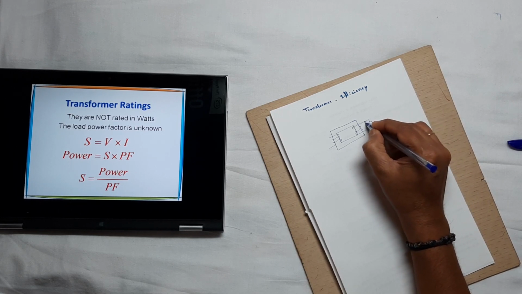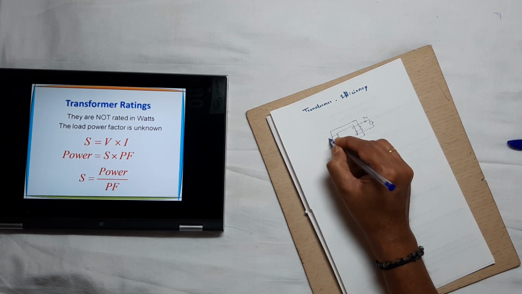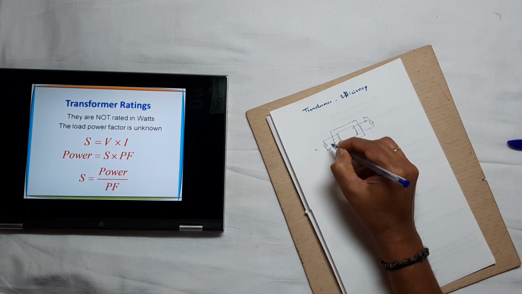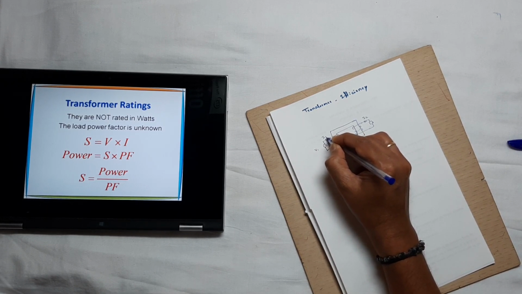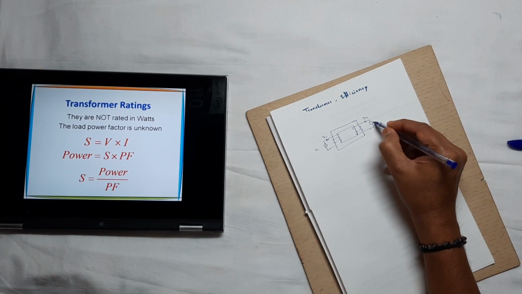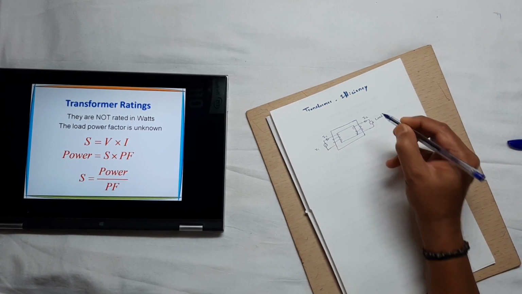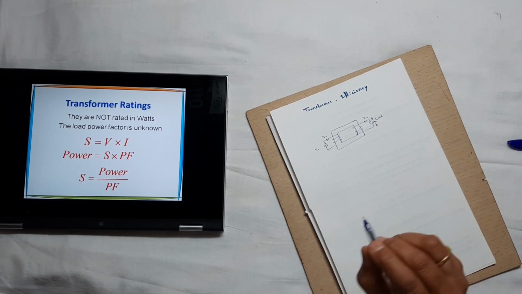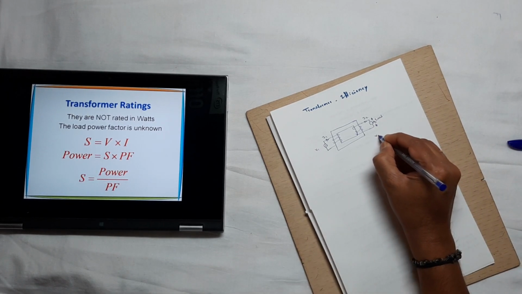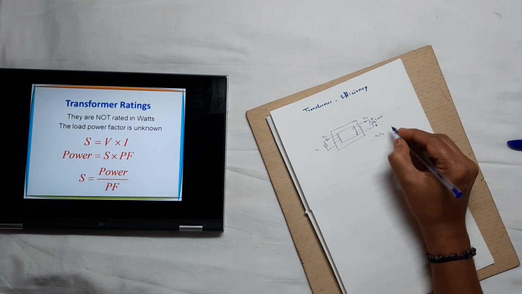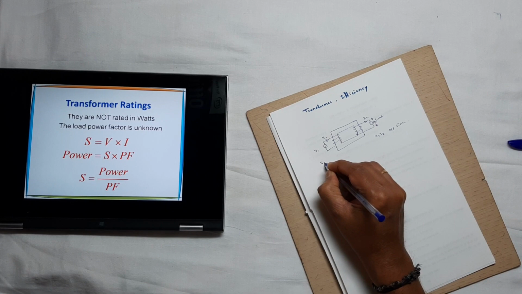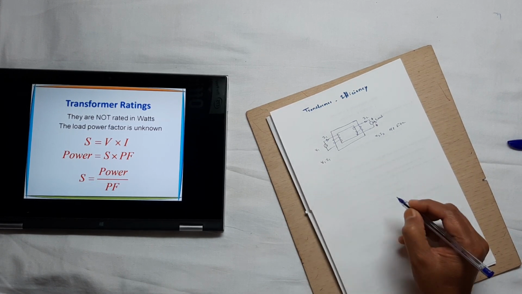The current delivered to the secondary is because of the application of the voltage V1 and the current input as I1. What type of load you are connecting we don't know, but we know the rated terminal voltage V2. We know V2 I2 on the output side. At the same time, we know the input to the transformer in terms of V1 and I1.